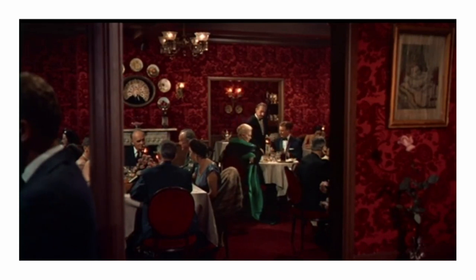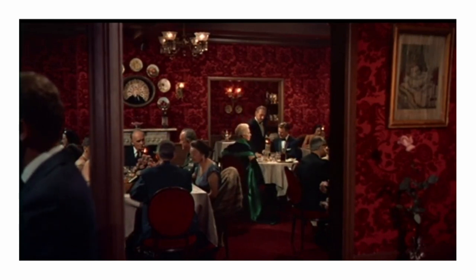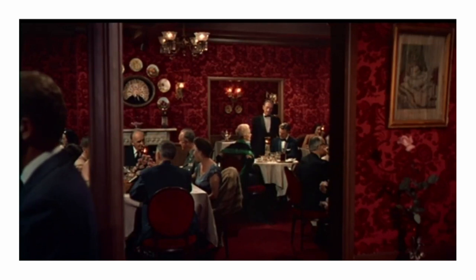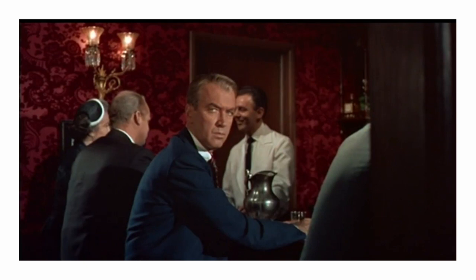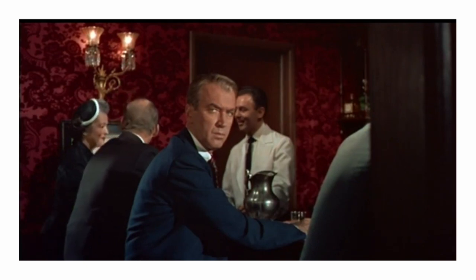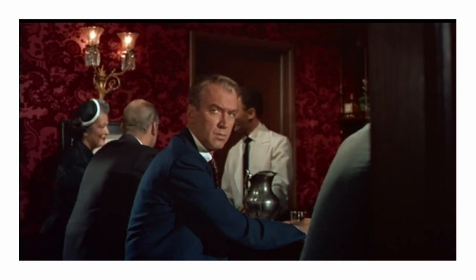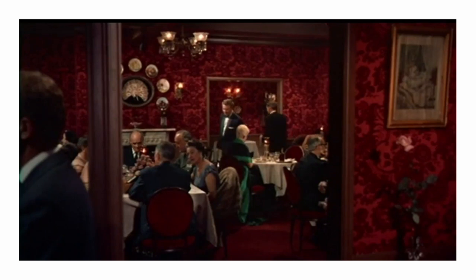We get another shot of her where she's literally within a frame, almost making her look like a painting. The perfect woman in Scottie's eyes. Her being framed also represents Scottie's objectification of her. He views her like a painting, as something to gaze at. It gives the audience a sense of voyeurism.